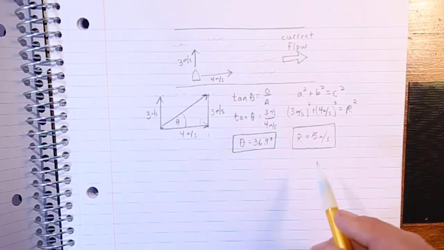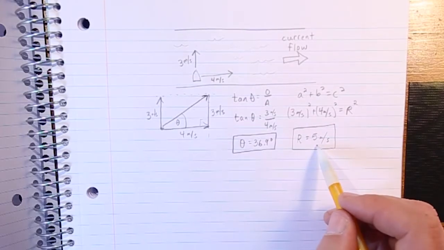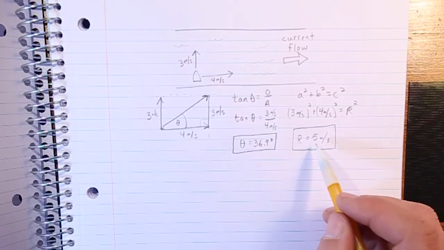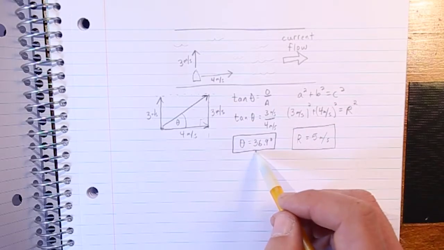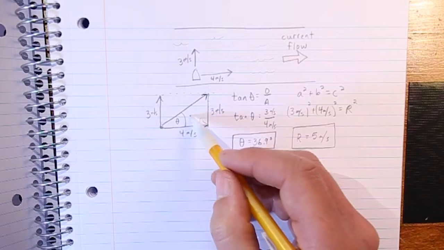Now, because it's a vector, we can't simply say 5 meters per second. So we would say 5 meters per second at 36.9 degrees above the horizontal.